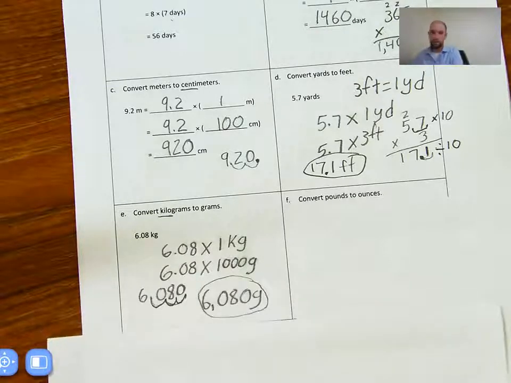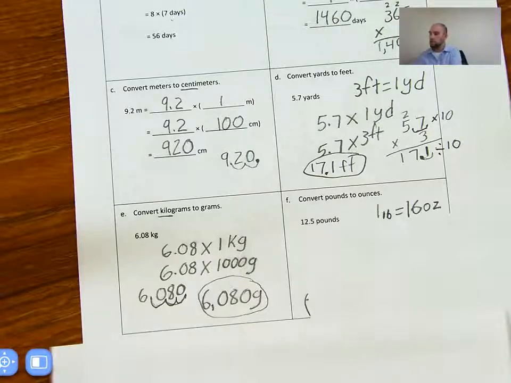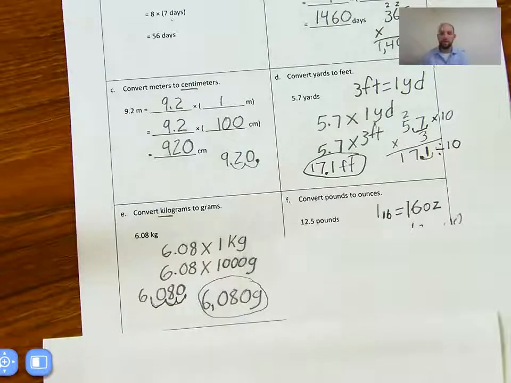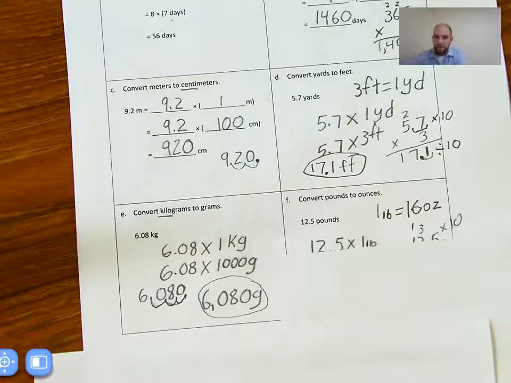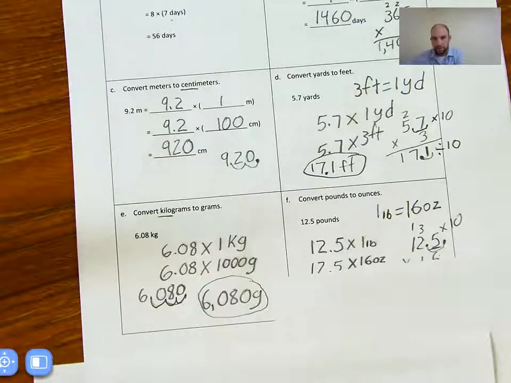Finally, we're going to convert pounds to ounces. Well, 1 pound, I abbreviated pound LB, is equivalent to 16 ounces. So 12.5 times 1 pound is the same as 12.5 times 16 ounces.